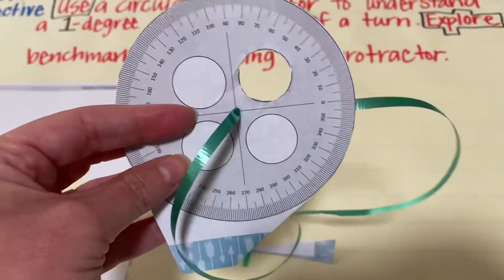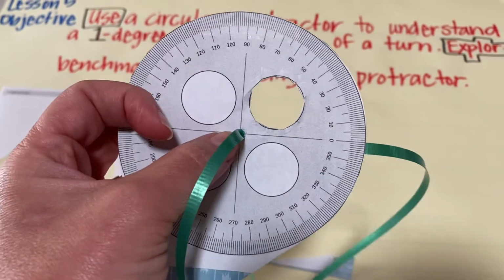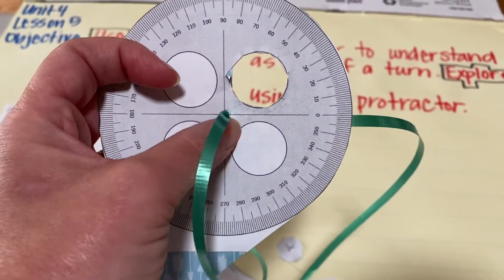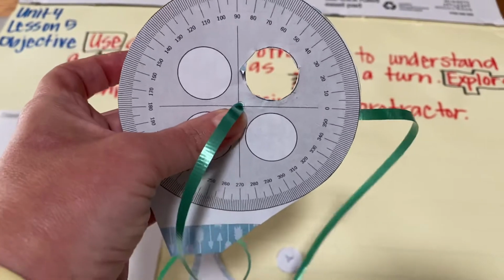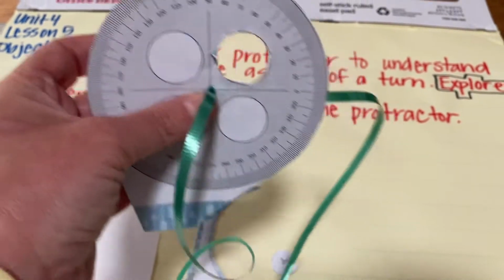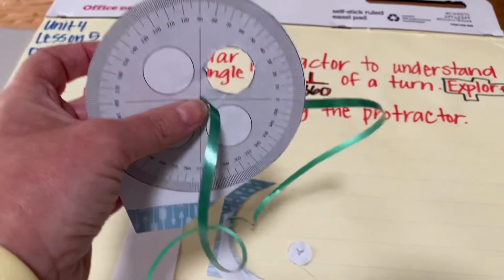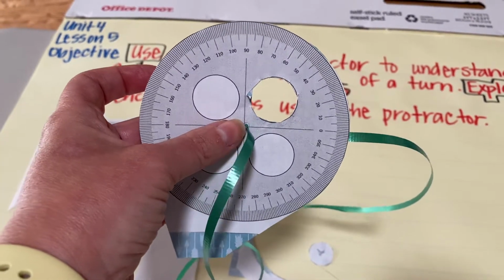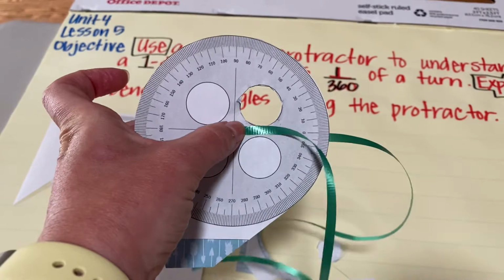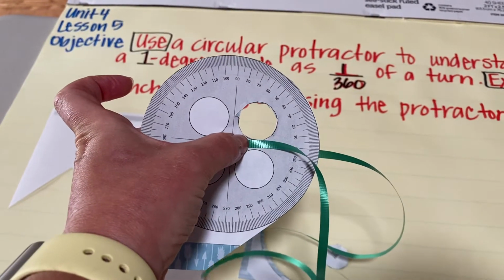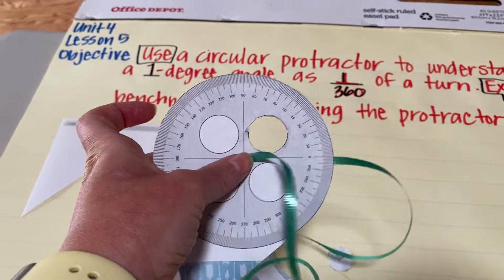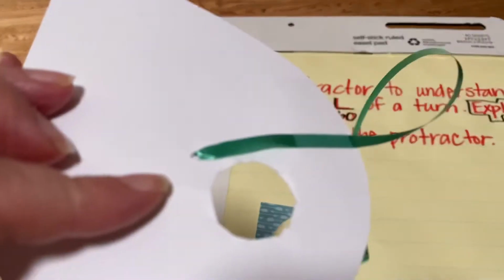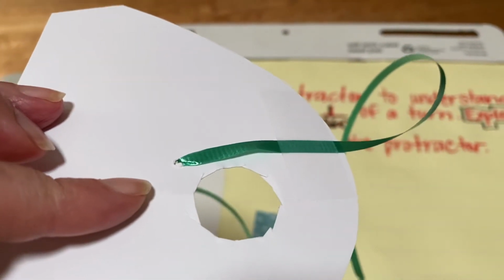So here's mine. I'm going to cut it out, and I'm going to poke a hole right where we see the perpendicular lines, right at that 90-degree angle. And then I slid a piece of ribbon through. If you have string, maybe dental floss will work, as long as you didn't use it. A shoelace, anything that will give you this little string that will come through. And then I just taped it to the back, so you can see it's taped to the back.